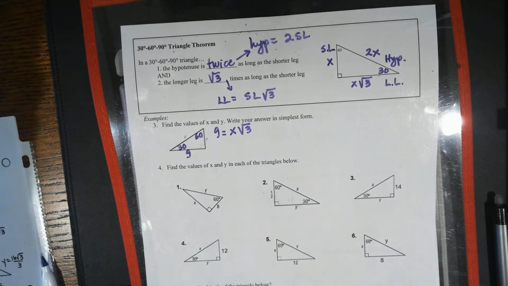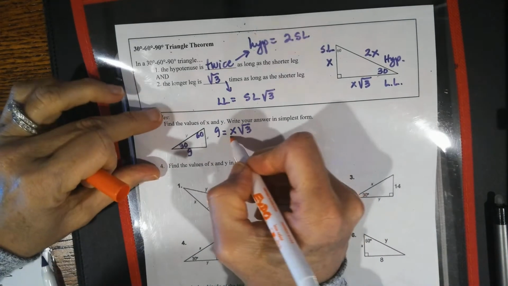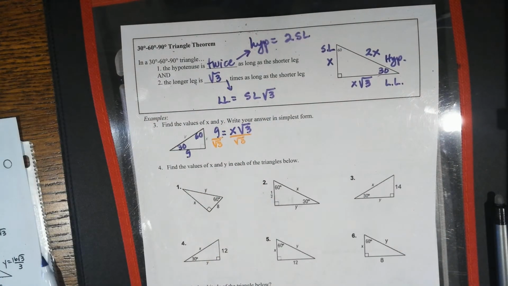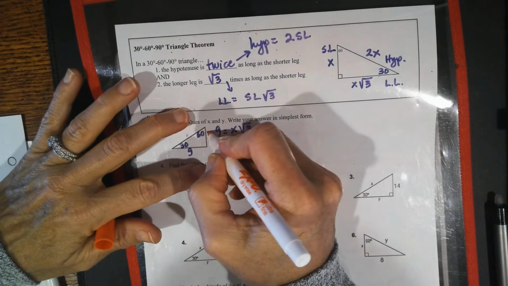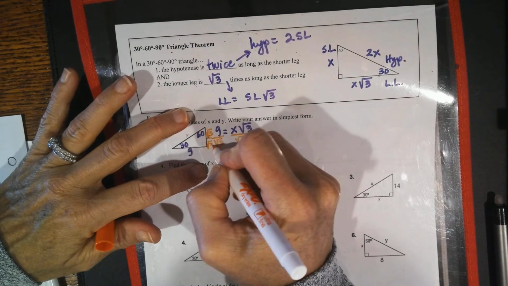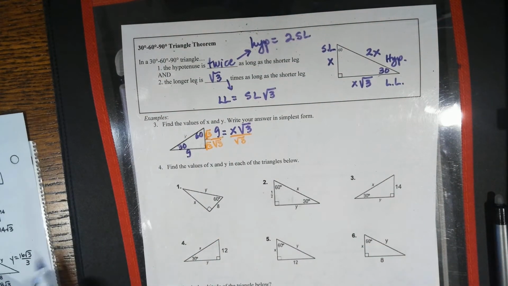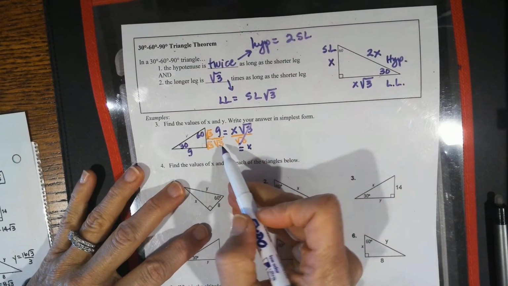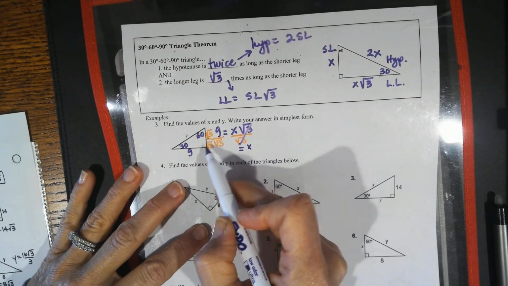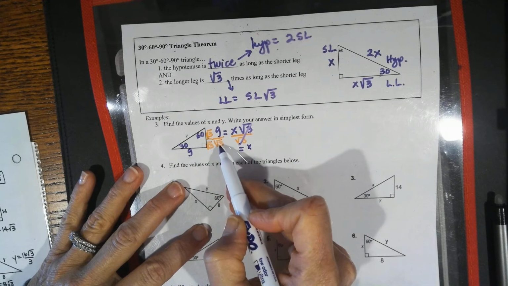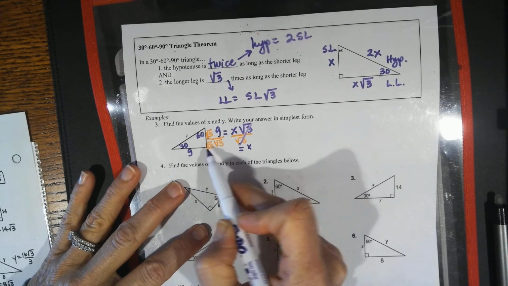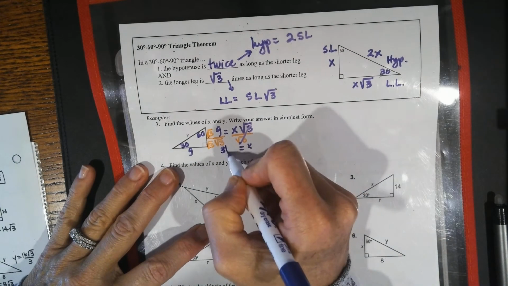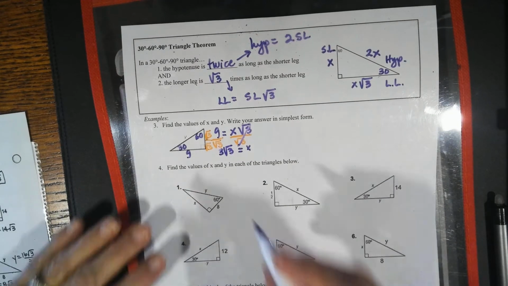We're going to do the same thing we did before. I'm going to divide both sides by root 3. Then you're going to have to rationalize by root 3 over root 3. So you'll get x equals, now this whole thing turns into a 3. Okay, root 3 times root 3 is root 9 is 3. So 3 goes into 9 3 times, and your final answer is x equals 3 root 3.